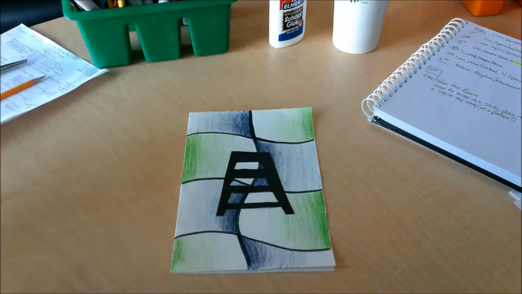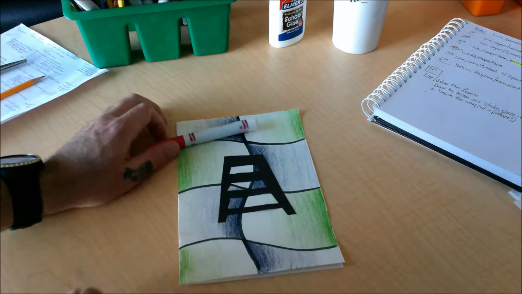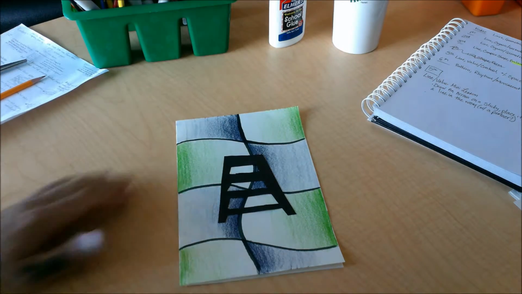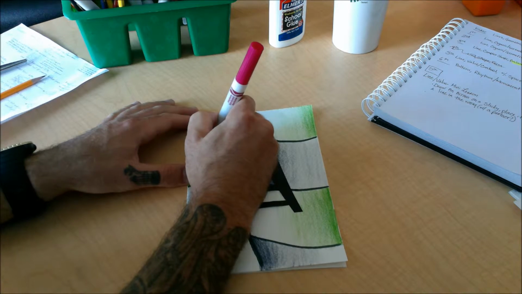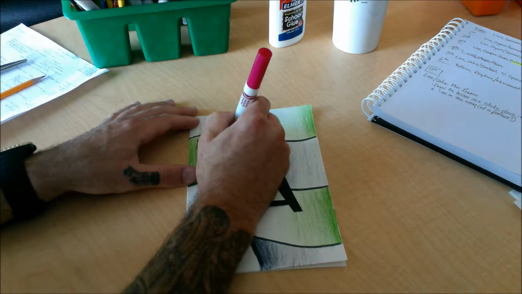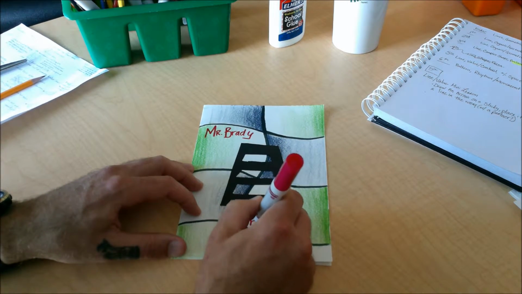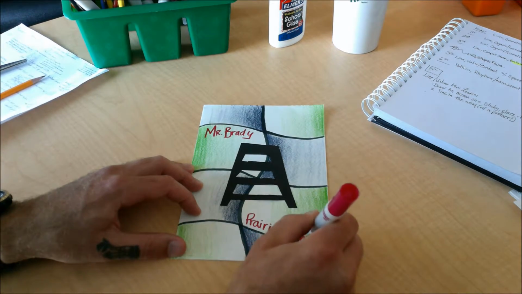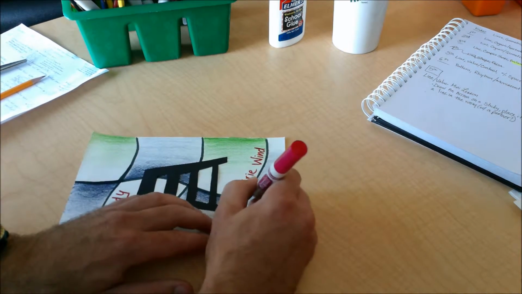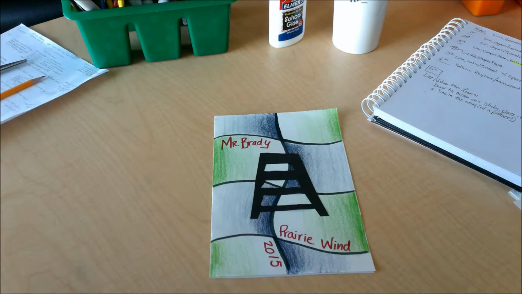And you're ready to choose a color of marker to write your name and the year on what is now the cover of your sketchbook. That is an example of a finished piece.